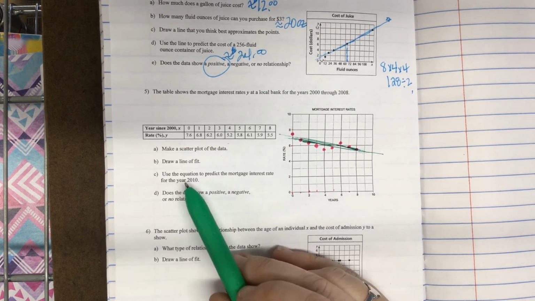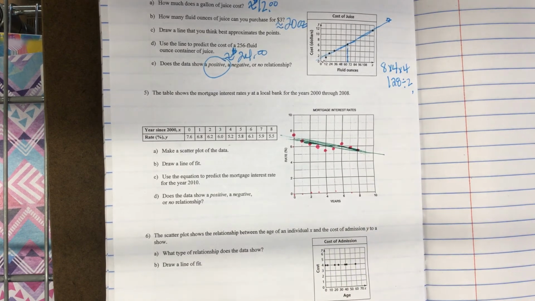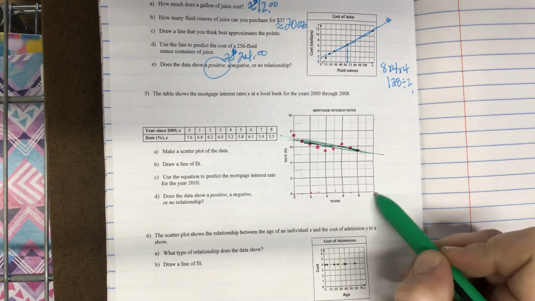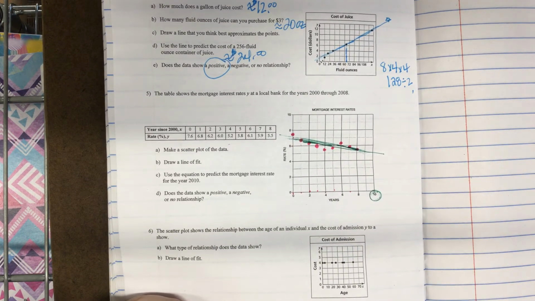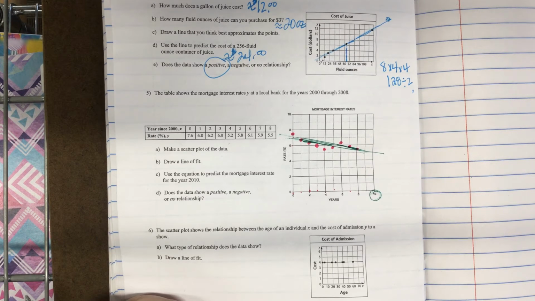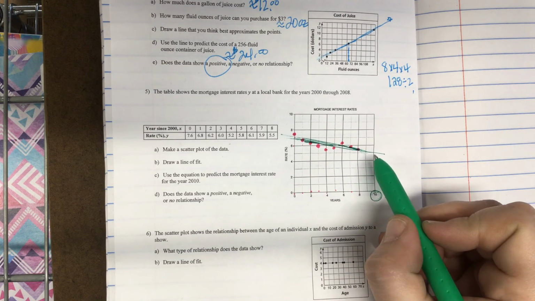Can you predict year 10, what my interest rate is going to be? What do you think it's going to be around year 10? It might be like a 4.1. Here's 10.